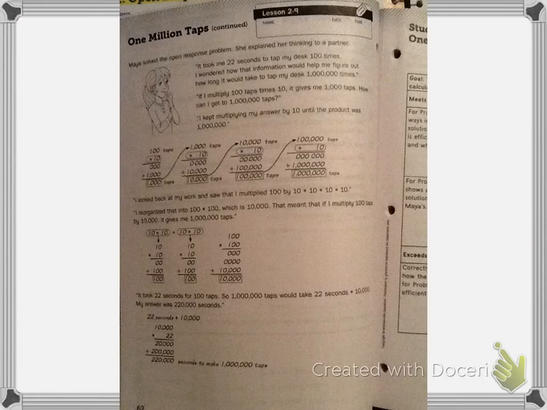So, is that an effective way? Then eventually she gets down to, it took 22 seconds for 100 taps. So 1 million taps would take 22 seconds times 1 million. Her answer is 220,000 seconds. So you should, on a separate sheet of paper, be explaining your thoughts on whether she had an effective strategy or not. Now think about it. How did Maya start? What was her next step?